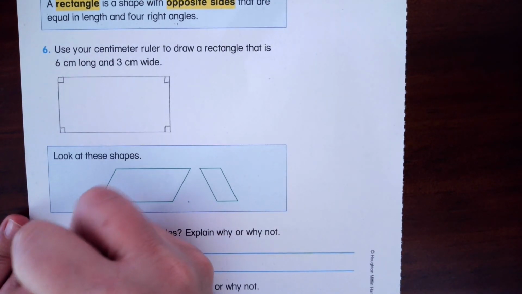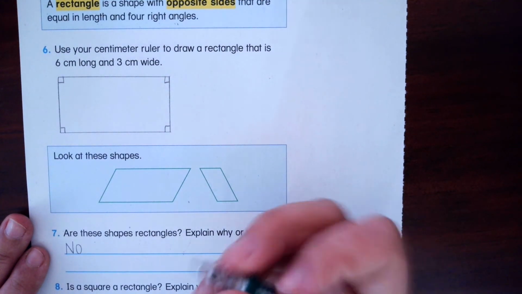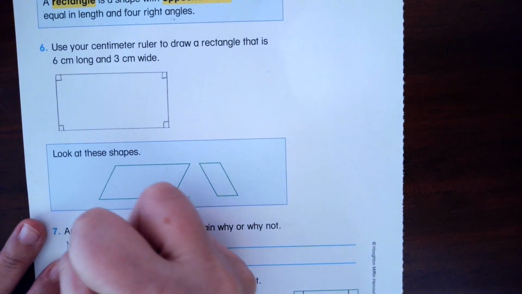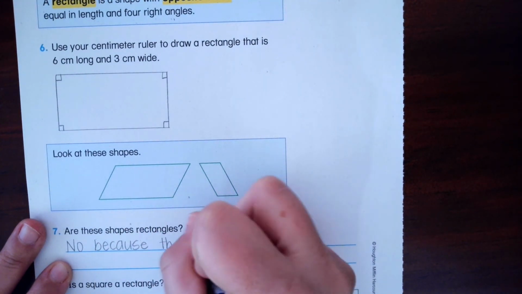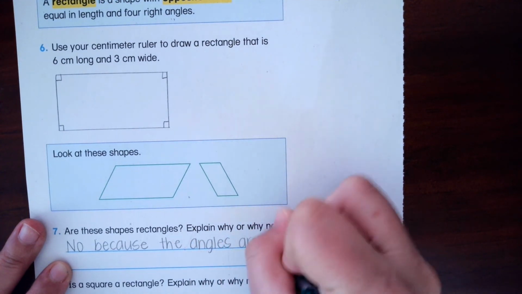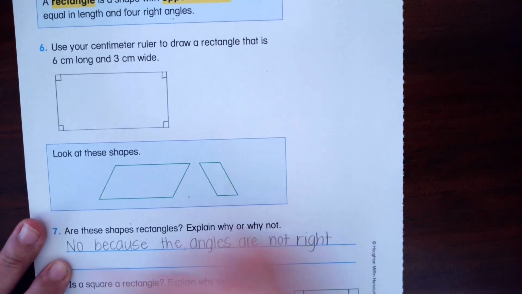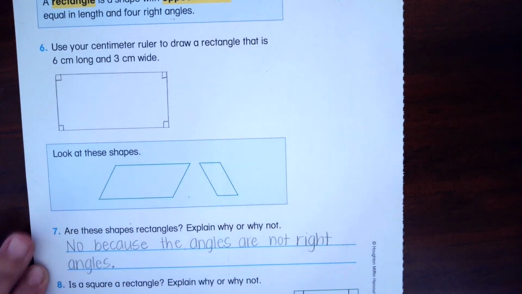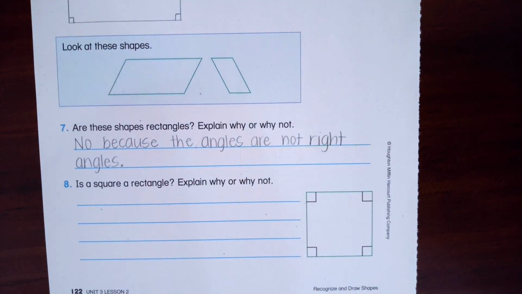The answer is no. They are not rectangles because the angles are not right angles, right? If you need to pause the video and finish writing that, please do so.